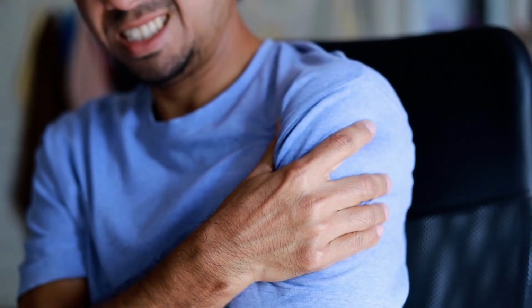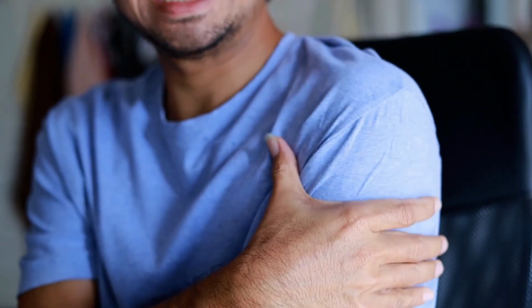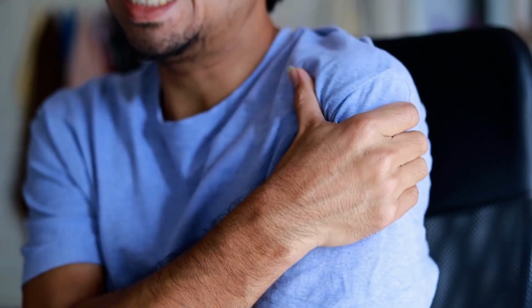Now, we said in terms of frozen shoulder that patients will find that their symptoms gradually get worse over a period of time. However, with a rotator cuff tear, there is a sudden change in their range of movement because the tear normally happens following a trauma, particularly in the older age group. So that is another key difference between the two.